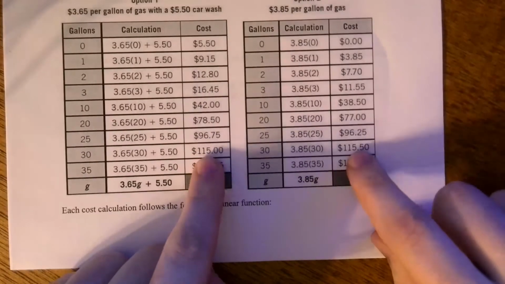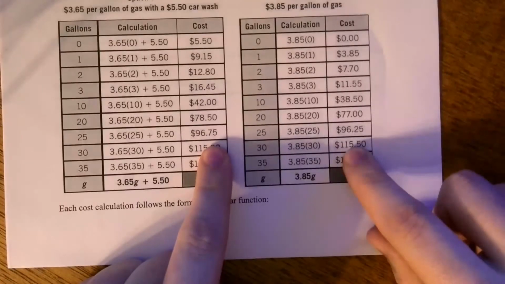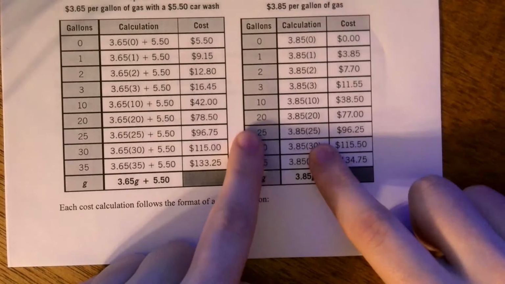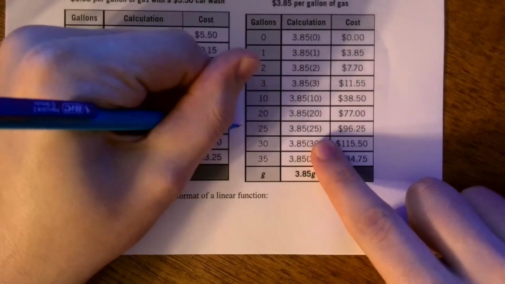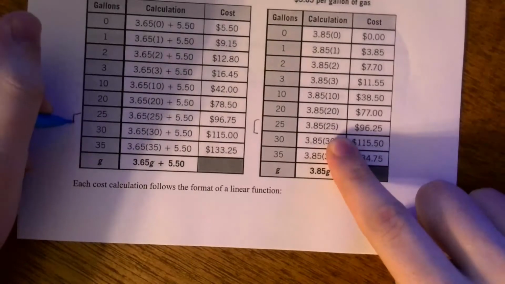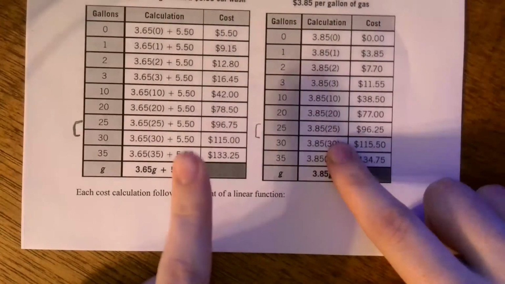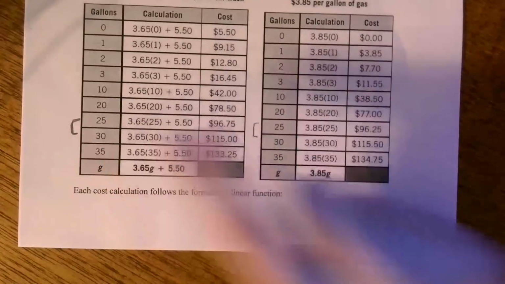If I look at the next one, well, hold up, this one's more expensive than this one now, right? So we kind of did a flip-flop here from 25 to 30 gallons. So I know somewhere between 25 and 30 gallons, there's a break-even point, or where they're equal to each other. So kind of like the $15 off and the 20% off coupon are equal. Well, I know somewhere between there they're going to be equal.